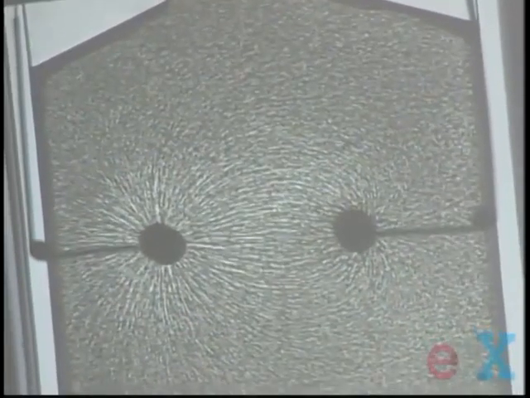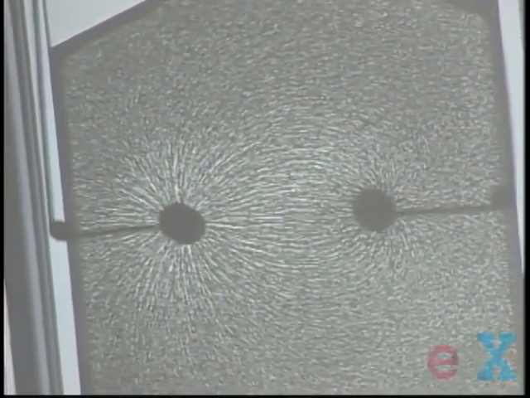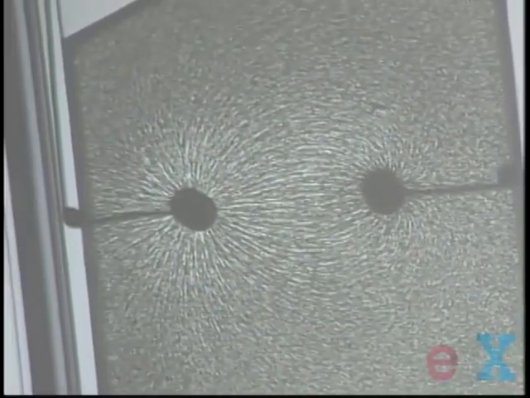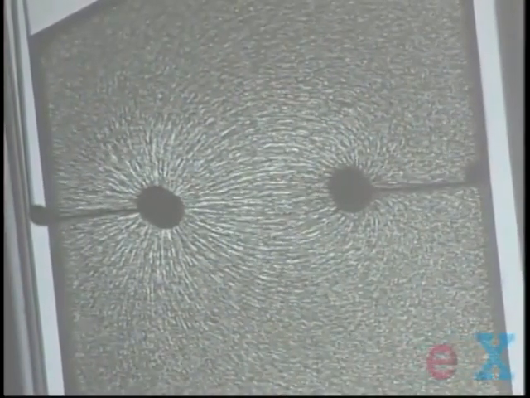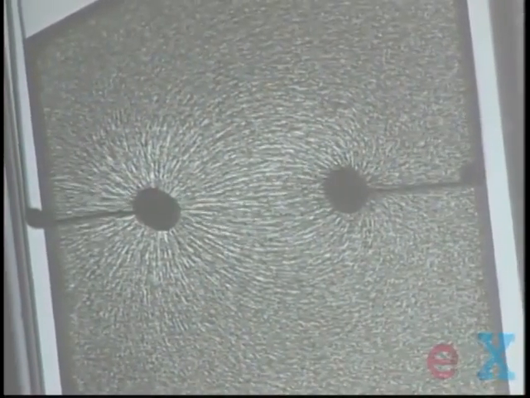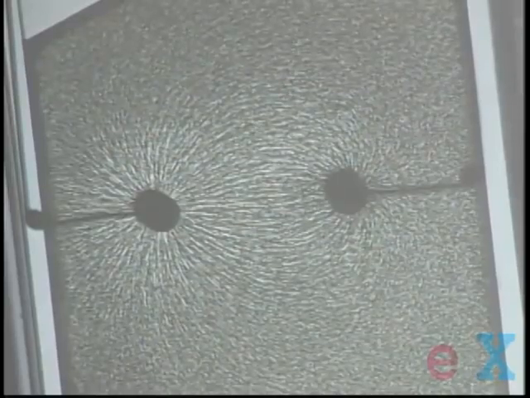Of course, we don't know which one is plus or minus because the grass seeds have no arrows on them. But you clearly see these incredible lines radially inwards or outwards on each one of the charges, and then you see these nice arcs in between. Who could see it easily?